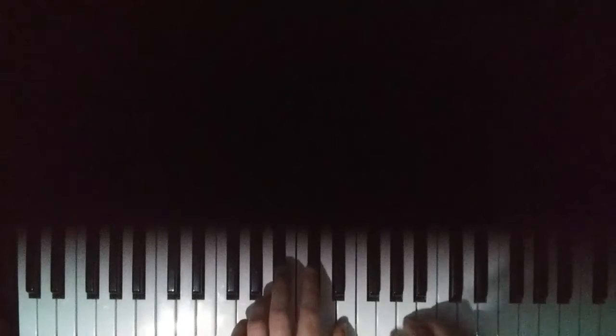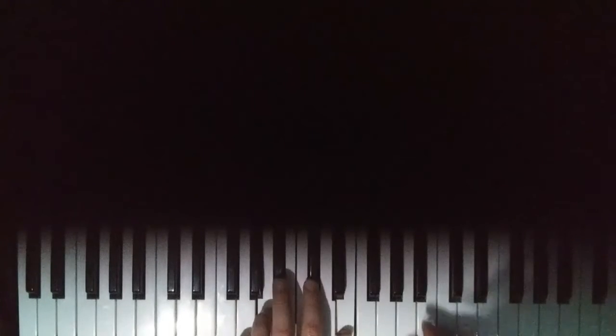Now we have D major chord. D, F sharp, A. Okay, F sharp, A, D. So all the tones of the D major chord are in the E minor scale. And now at last we have A major. Okay, it is not a part of the E minor scale, but we can play blues scale over A major.